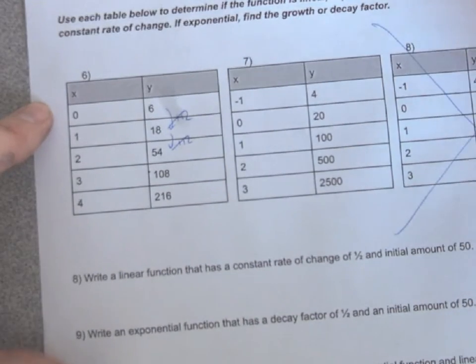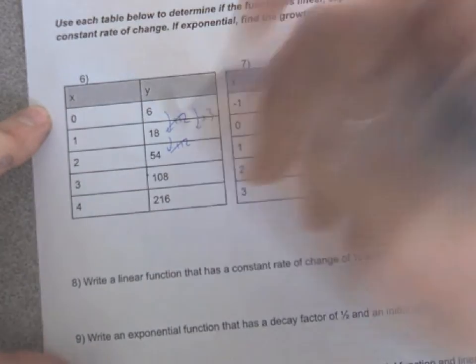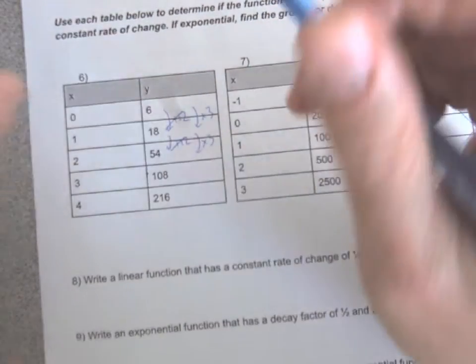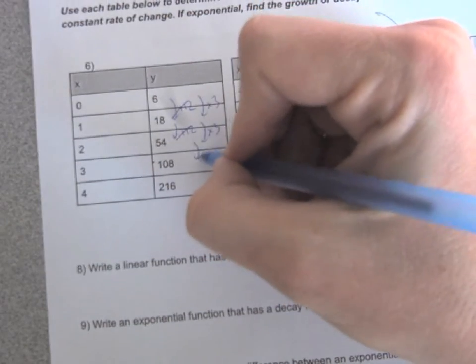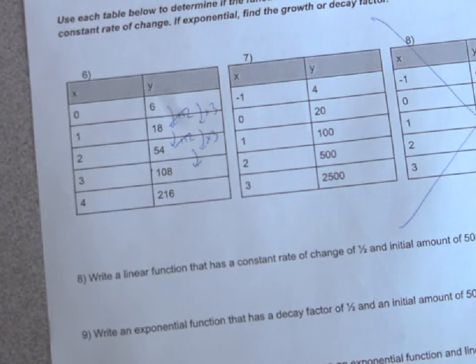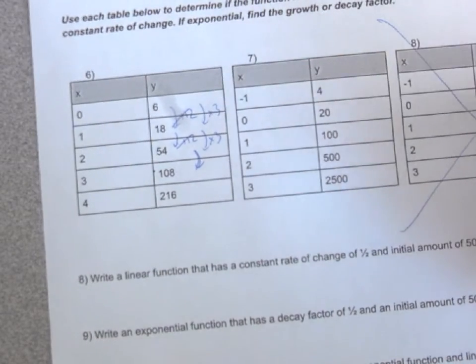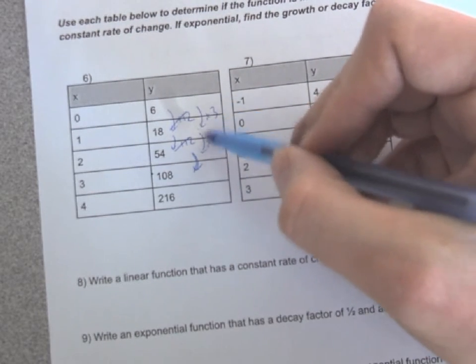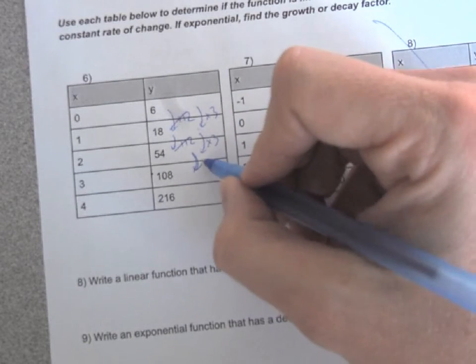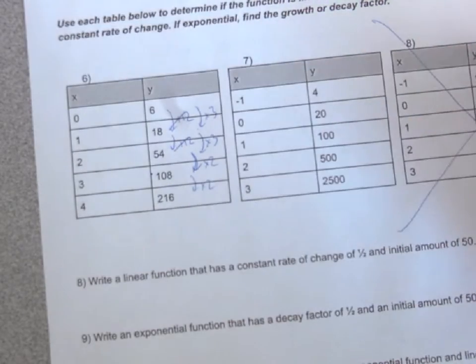Okay, let's try a multiplication pattern. 6 times 3 is 18. So what's 18 times 3? Let's see if that works out. 18 times 3 is 54. Okay, cool. What's 54 times 3? 162, which doesn't make any sense. It's supposed to be 108. So what happens is I multiply by 3 and multiply by 3, and actually 54 times 2 gives me 108. And 108 times 2 gives me 216.